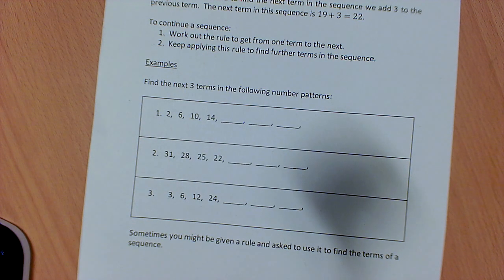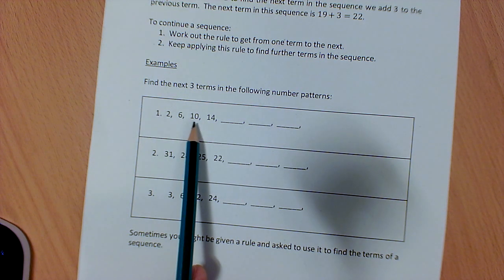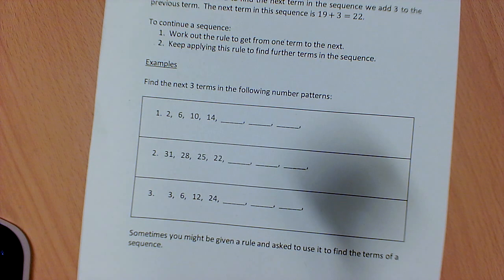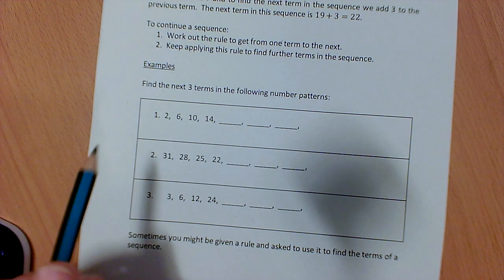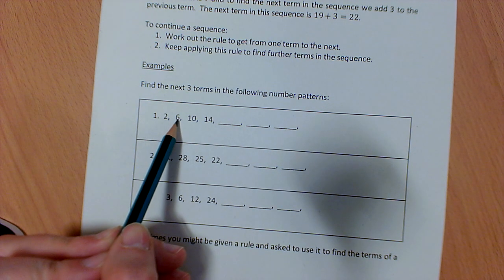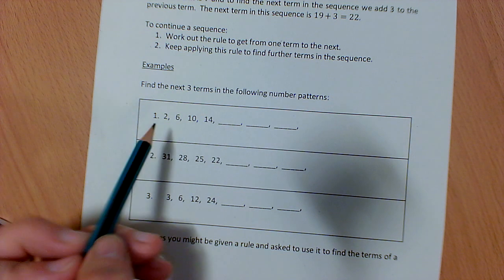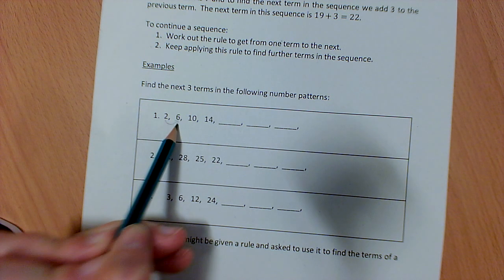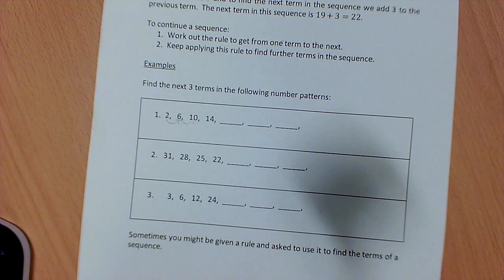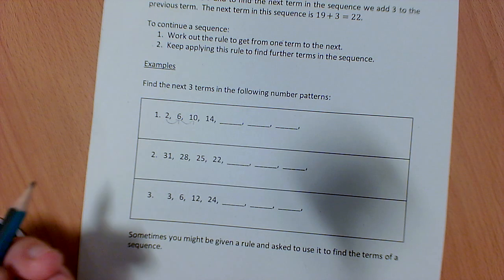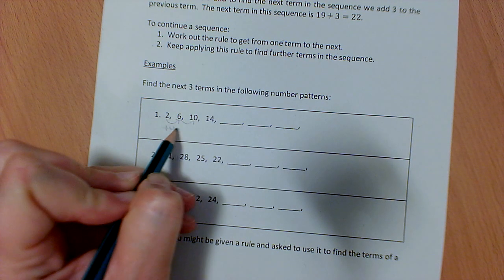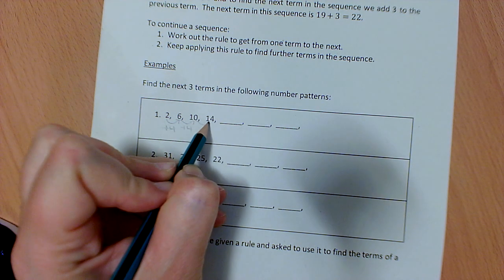So we want to find the next 3 terms in the following number pattern. So here we have 2, 6, 10, 14, and we want to find the rule. So what are we going up in? Our first term is 2, our second term is 6, our third term is 10. So let's look. We're going up, so we're going to be adding, and we're going to be adding 4 each time.